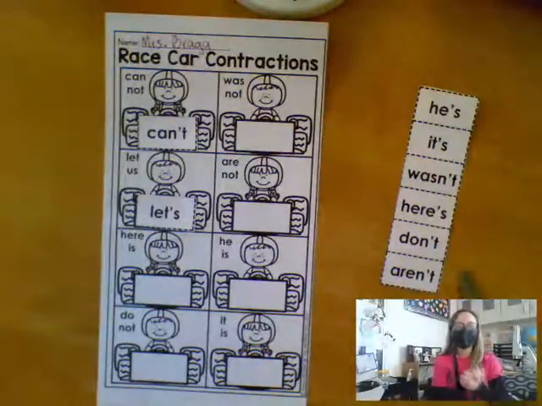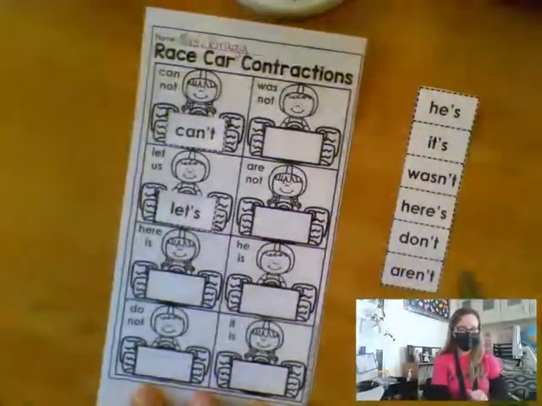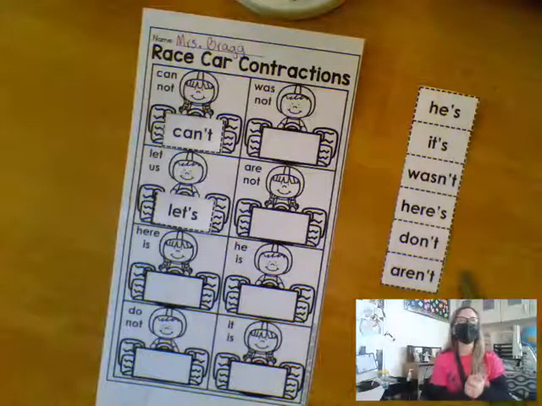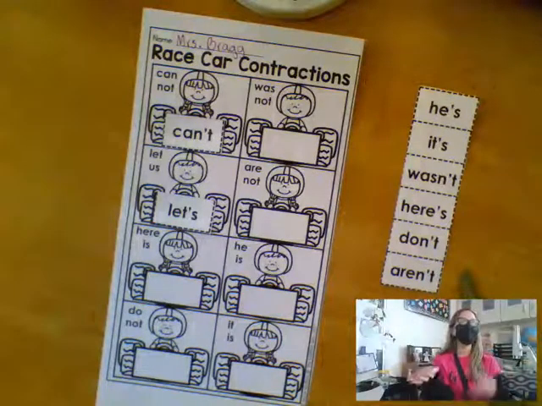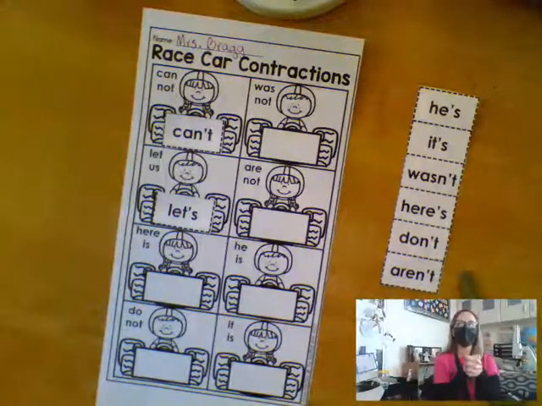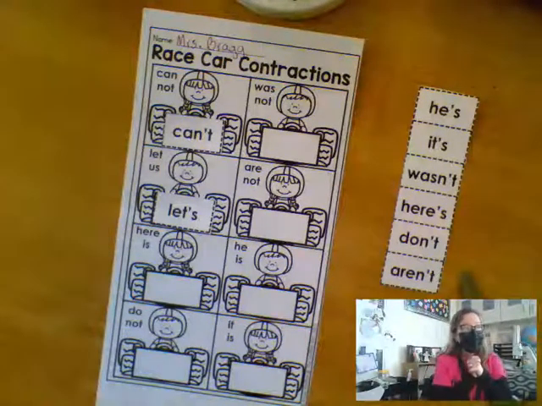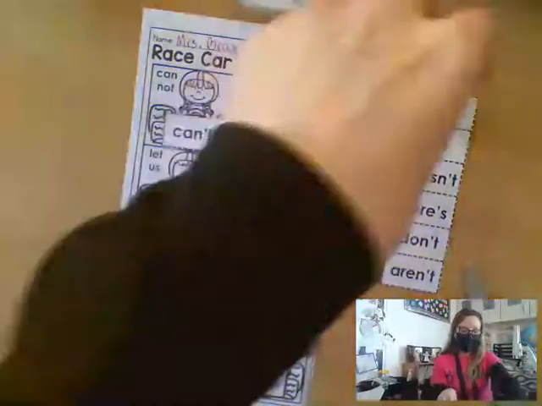Let's do one more. Hey, I just used a contraction. Let's do one more. This one says here is. Okay, here is the paper you asked me for. Here is the first grade classroom. Here is my glue stick. What would the contraction for here is be if I put them together to make a smaller word that means the same thing? Here's the glue stick. Here's the classroom. Exactly. So I'm going to find the contraction here's.